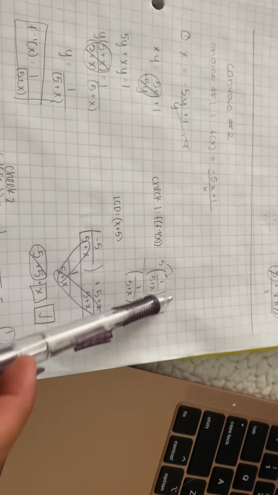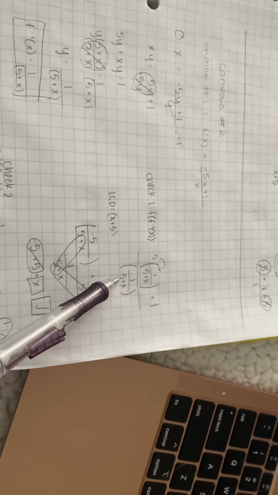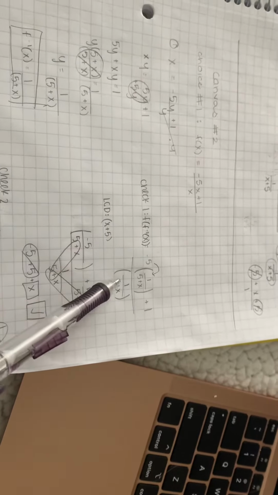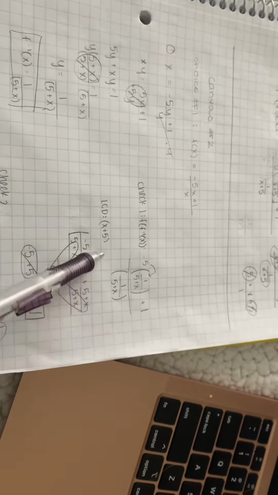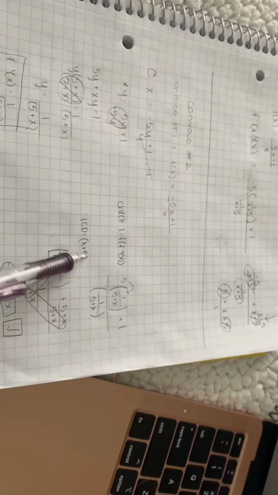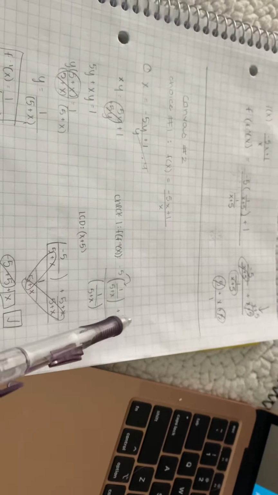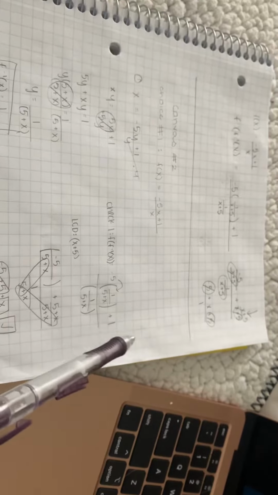When we get here, we have to acknowledge that there needs to be an LCD. That would be 5 plus x. It's written x plus 5. It's the same thing. You have to multiply this to the 1 to make it x plus 5 over x plus 5.